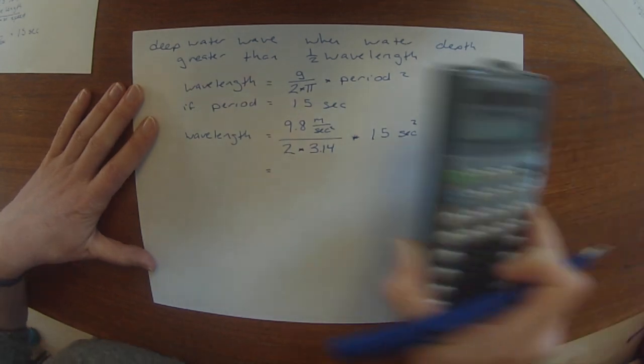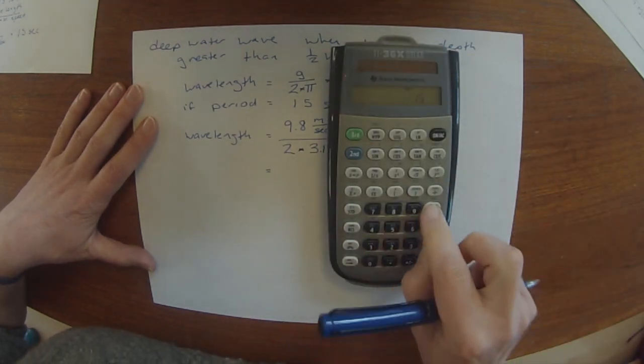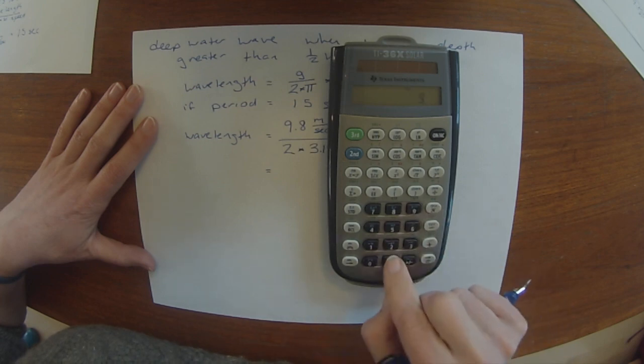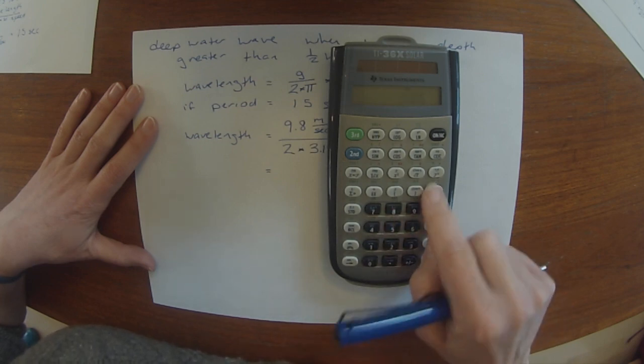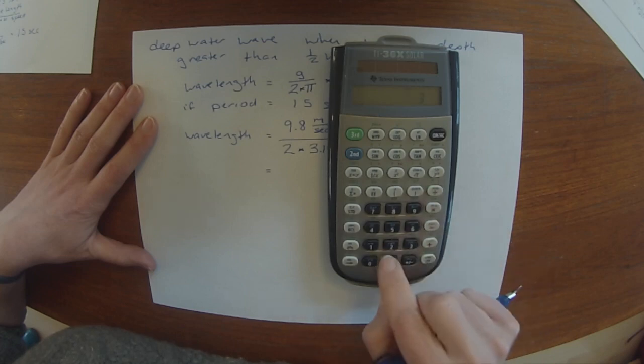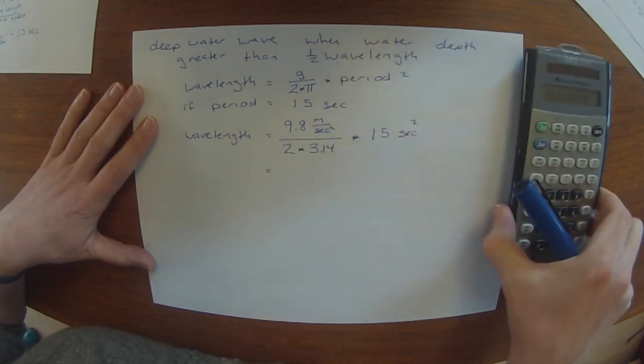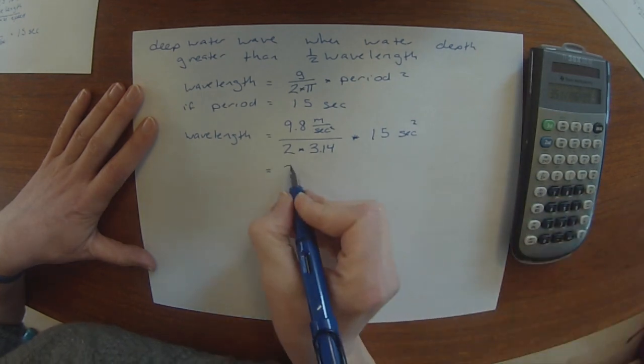Okay, so we can calculate that. 15 times 15 gives me 15 squared, times 9.8, divided by 2, divided by 3.14. And I get 351 meters.